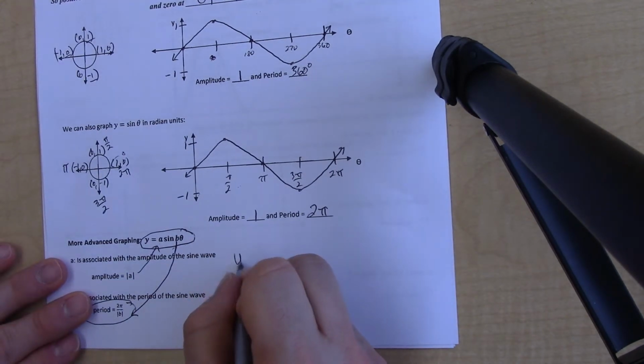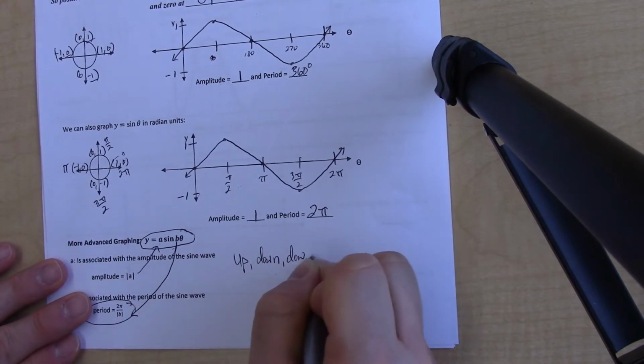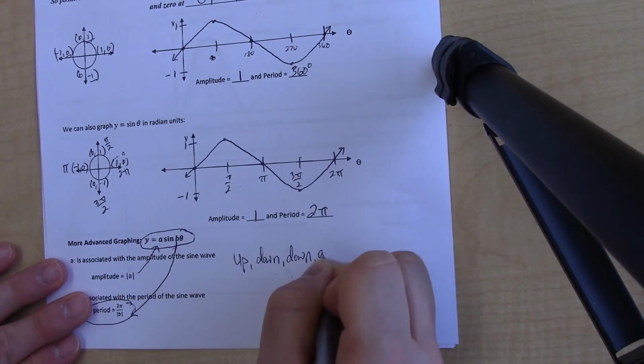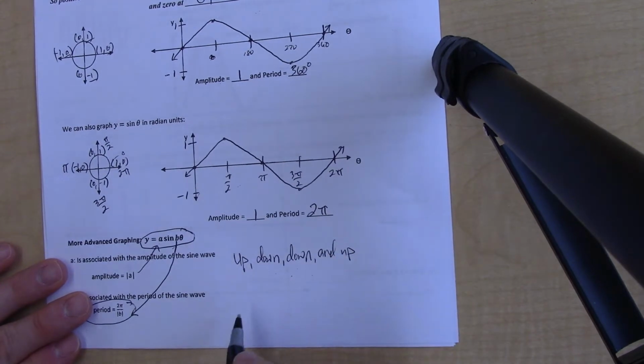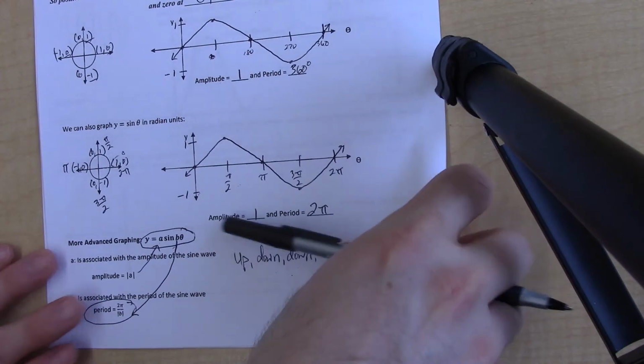Again, up, down, down, and up, down, down, and up. Say what? All right, okay. Let's move on. Next page.